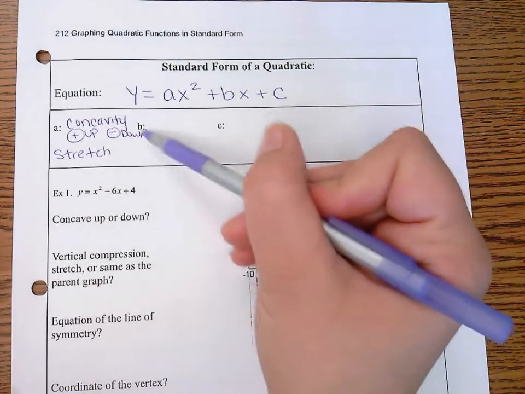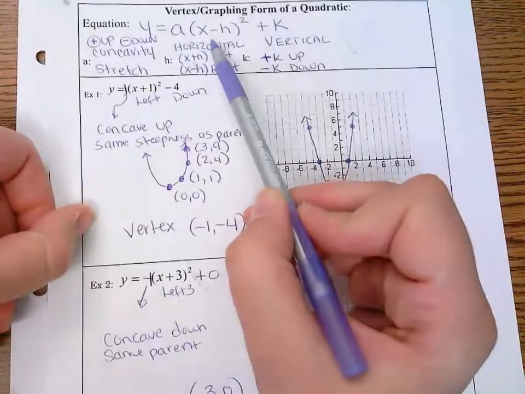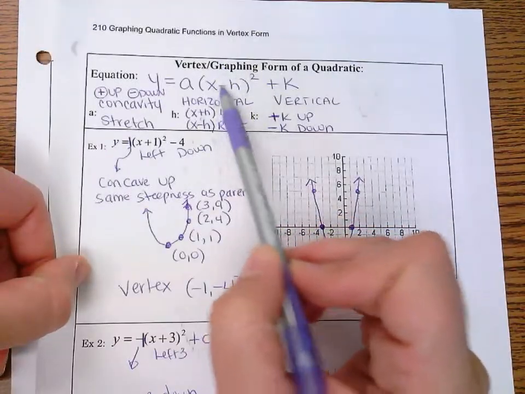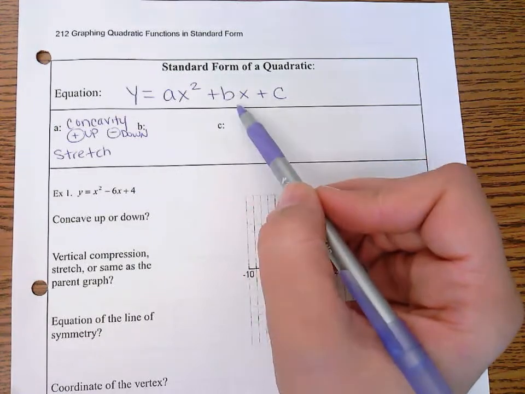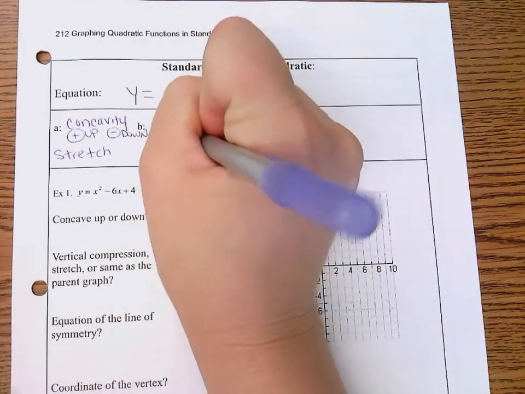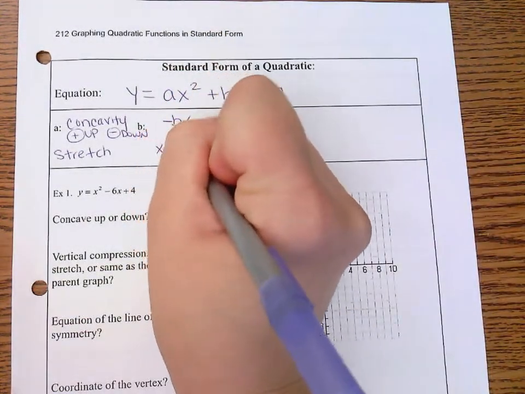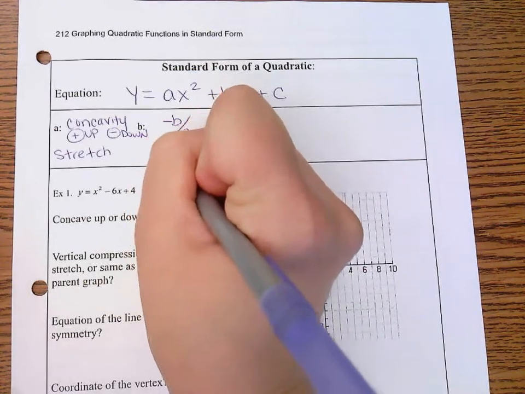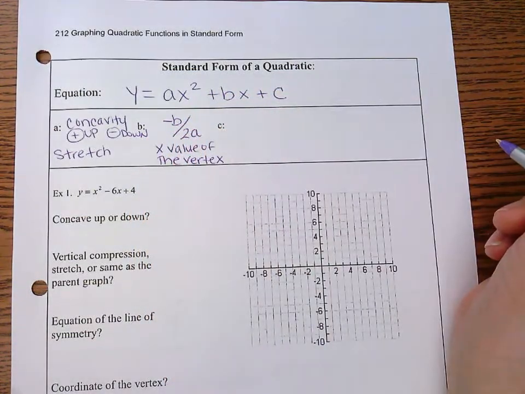The b value is different than the h value. Remember, h told us to go left or right inside the parentheses? The b value is going to help us calculate our vertex, but you're going to need the formula negative b over 2a, which is the x value of the vertex. So we're going to use negative b over 2a a lot.